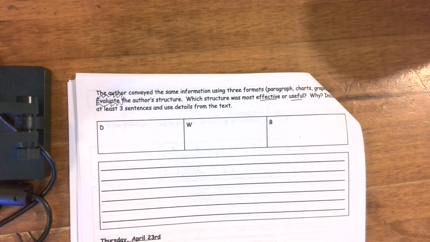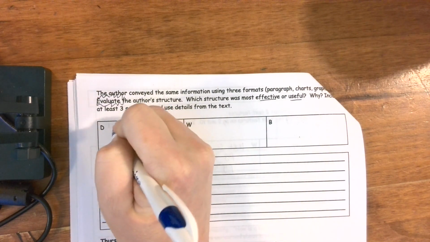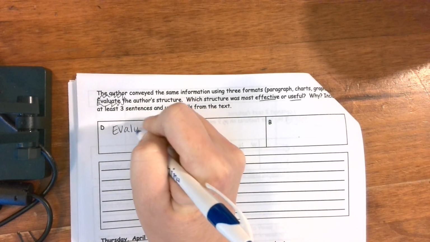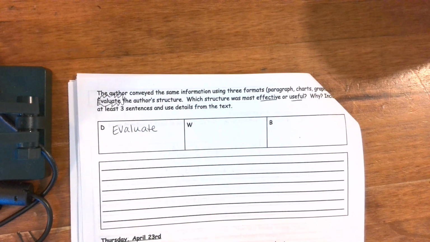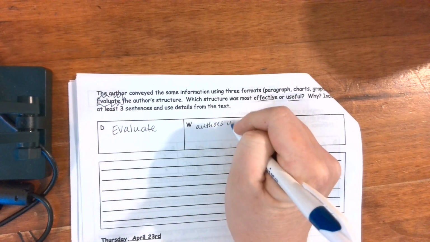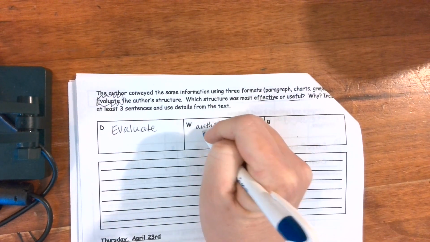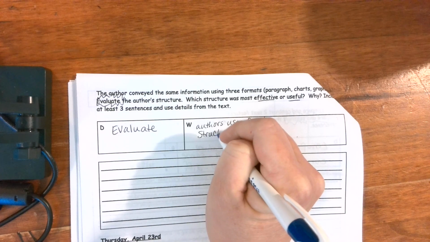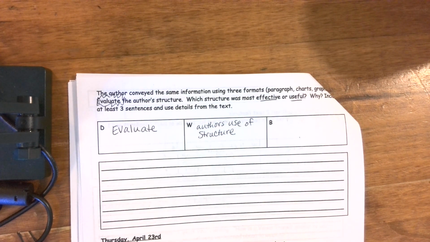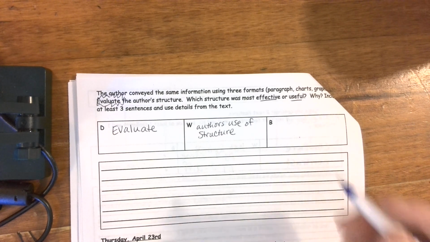So what's our verb? Evaluate. And then what are we evaluating? Author's use of structure. Which one's useful, which one's not, and then how many becauses did we need? 3.